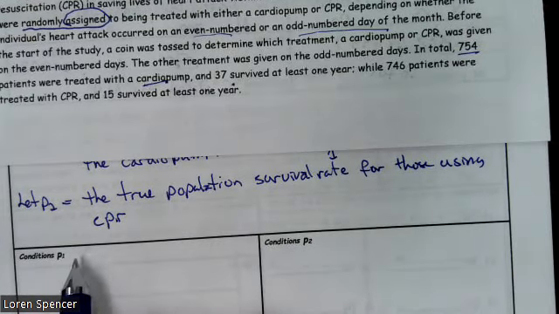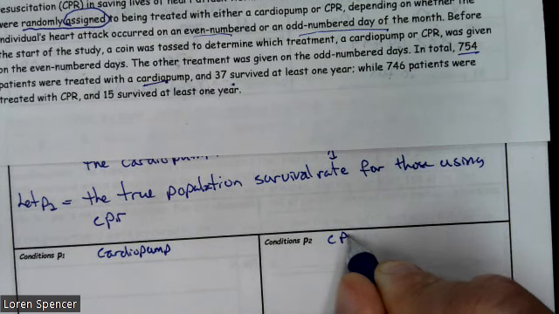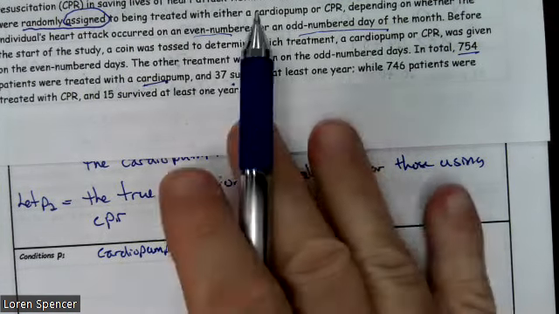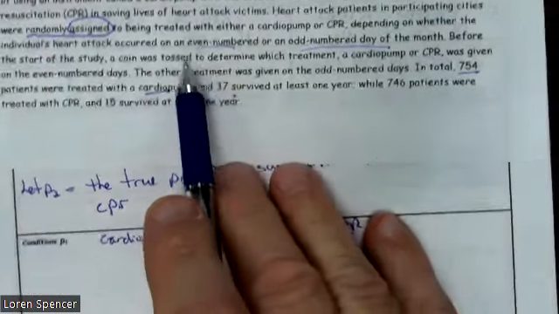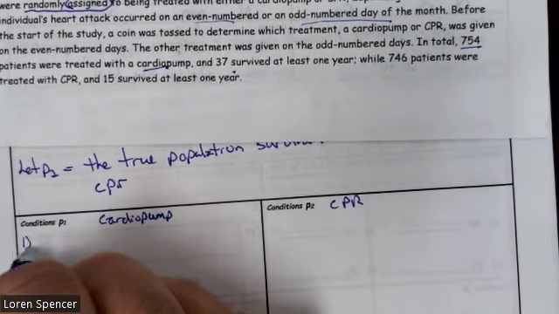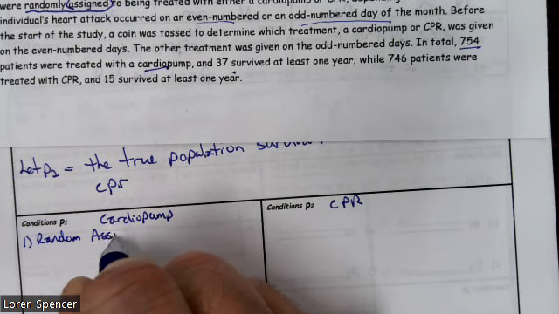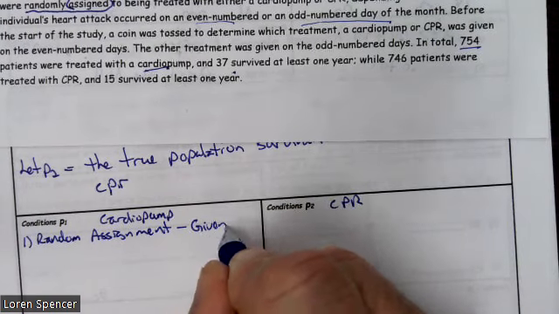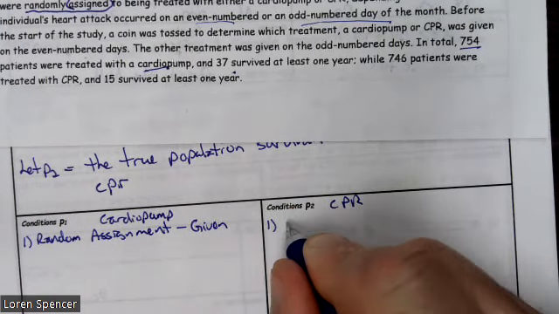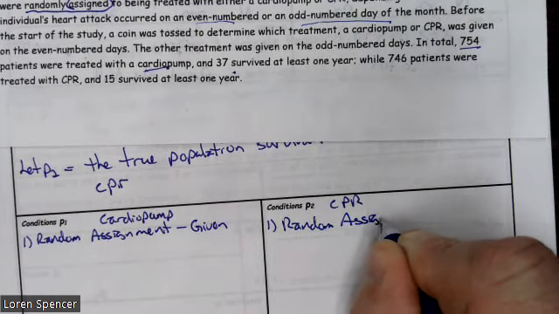Conditions. And by the way, this is the cardio pump, and this is CPR. We have random assignment. They were randomly assigned, and that was given. It was not a random sample. And over here, random assignment, and that was given.